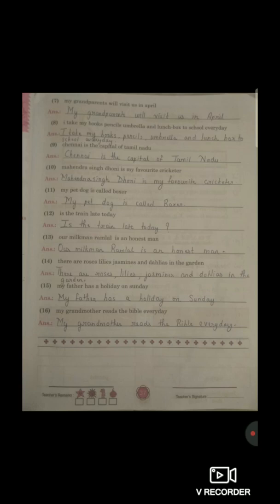Now students, the 12th one. Is the train late today? Students, this sentence is identified as a question. Someone is asking us a question. Is the train late today? So in the last we have to put a question mark, right? And come to the very first letter I. It is written in small letter. We have to write it in a capital letter. Is the train late today? In the last we have to put a question mark.